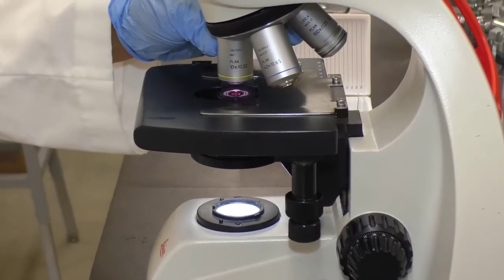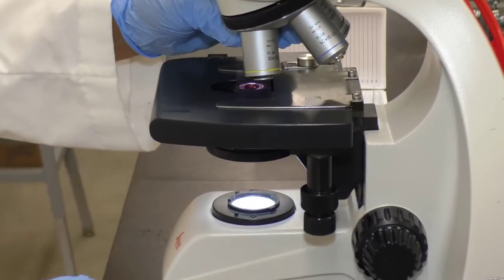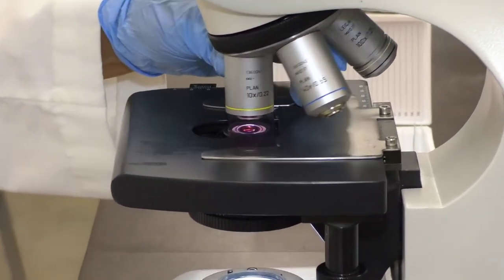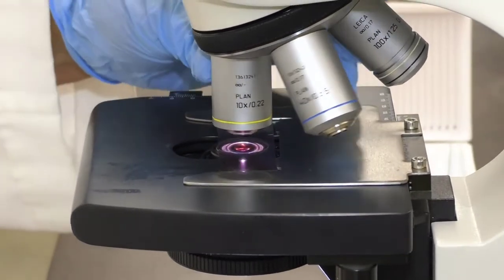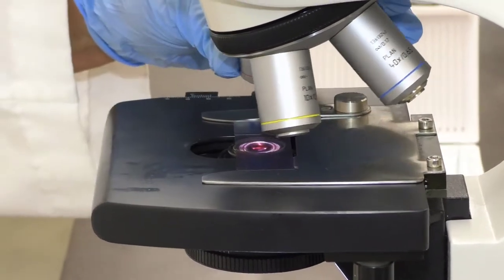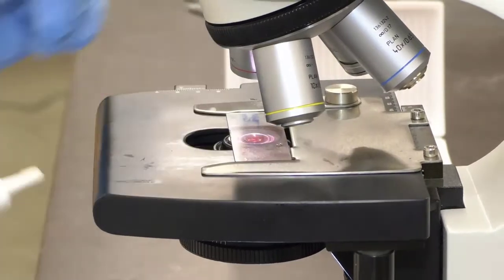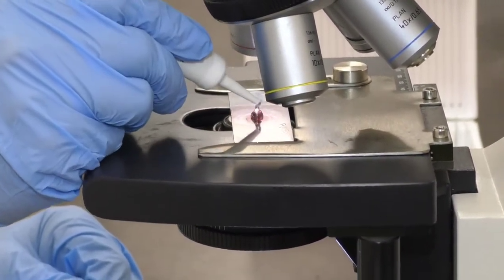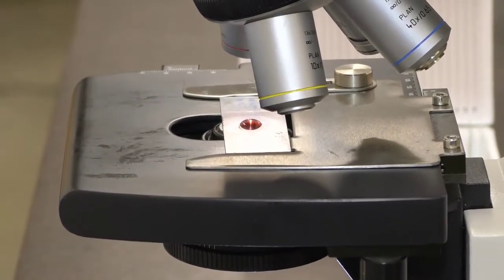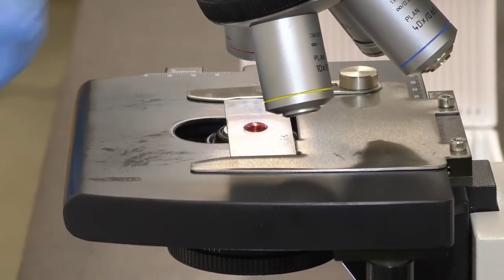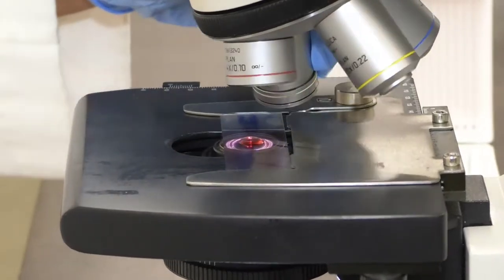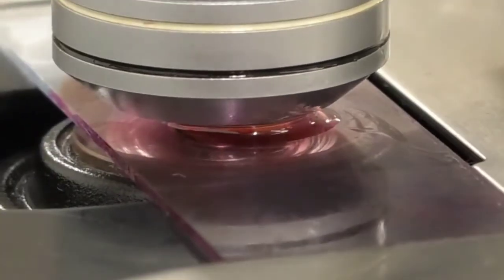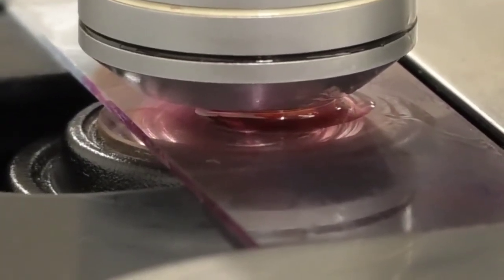Now, when you move the revolving nose piece to the side in order to put oil on, pay attention to the direction that you're rotating. I want to rotate in the direction of the oil immersion lens. So I move the low power aside. I like to use a big drop of oil on the slide. I'm going to swing in the oil immersion lens. I'm going to give the slide a little bit of a jiggle to make a good column of oil.